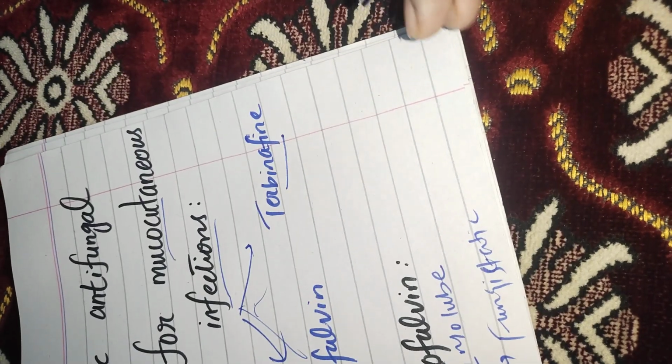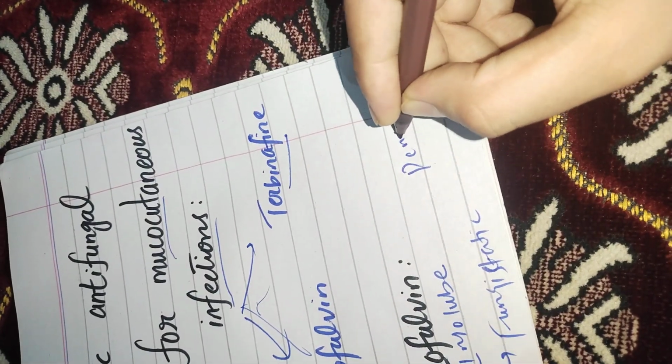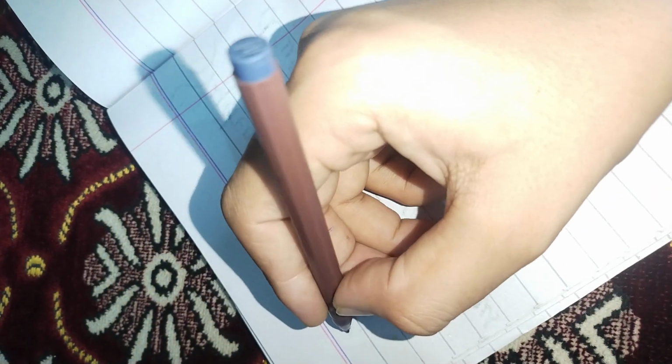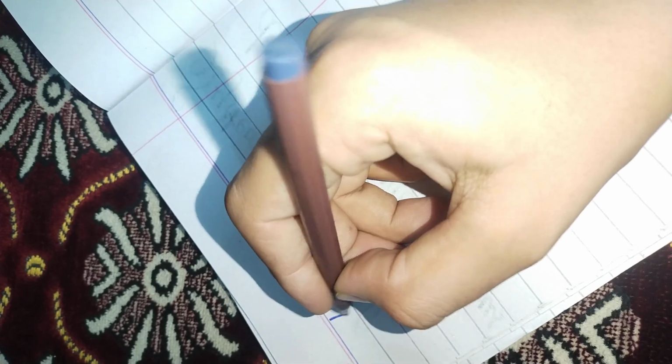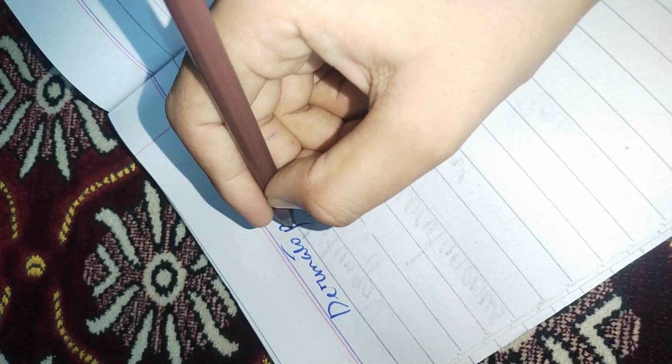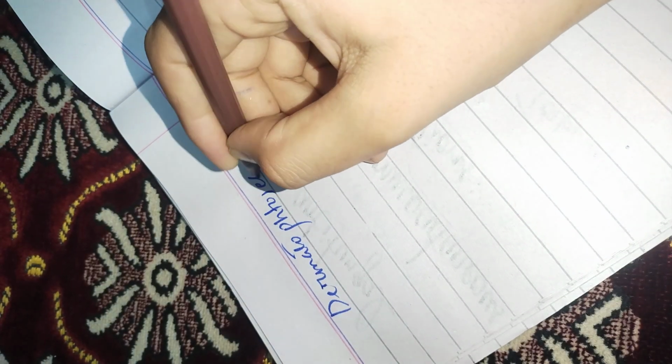Griseofulvin is derived from a species of Penicillium. It is used for the treatment of dermatophytosis.